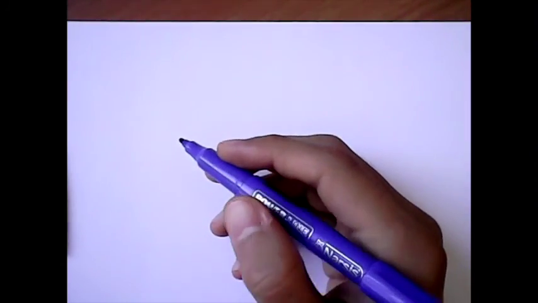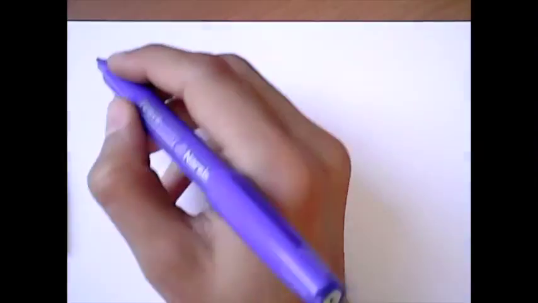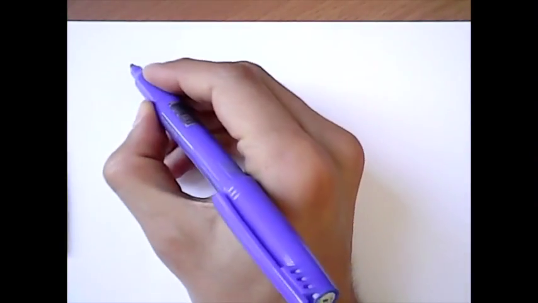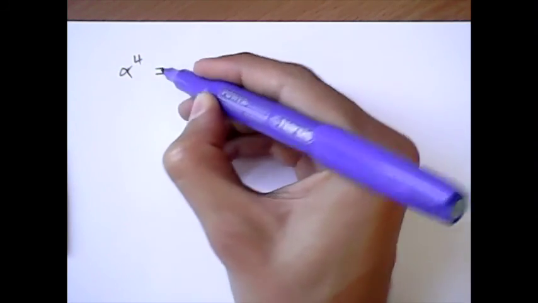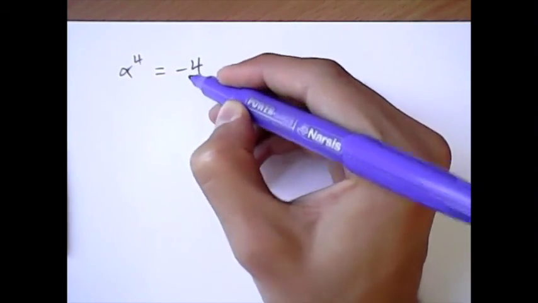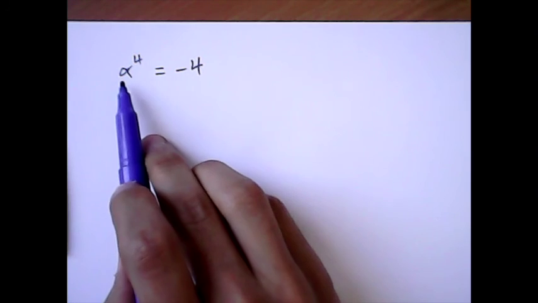Before going to the next differential equation, we need to have a bonus lecture. In the next differential equation, we're going to do something very weird that we have to settle right now. We're going to take the fourth root of a negative number. Look at it. Let's say alpha to the power 4 equals -4. So we're going to find alpha.